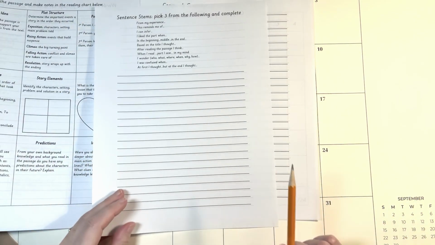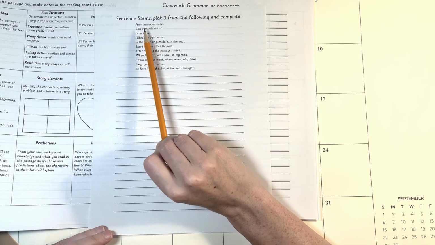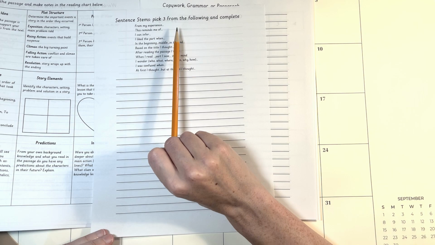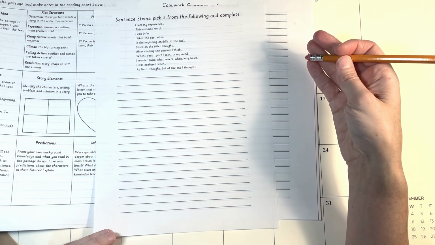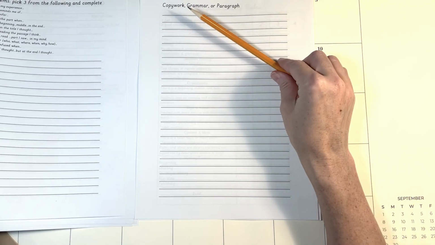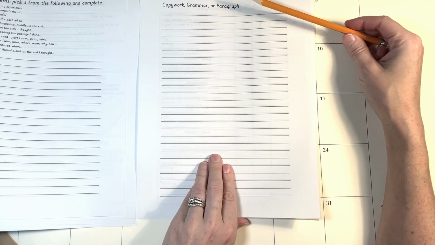I like to have the sentence stems. So we're reading the passage every day, right? And from my experience, I'll pick 3, something to start them off and get them writing their own sentence, right? Okay, so then we get to copy work, grammar, or paragraph. You can continue if you want them just to do copy work, that's fine.